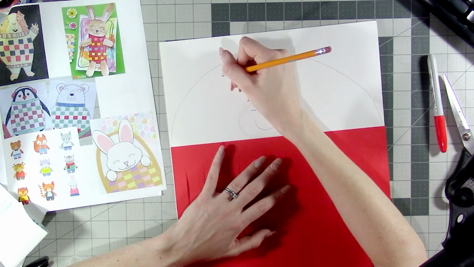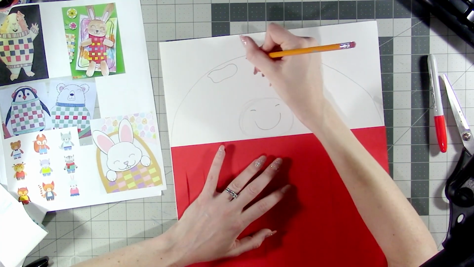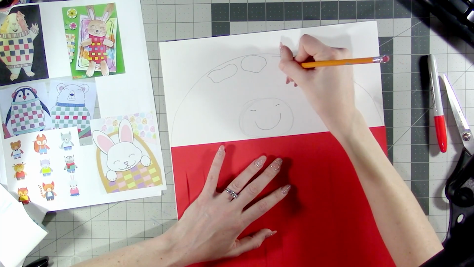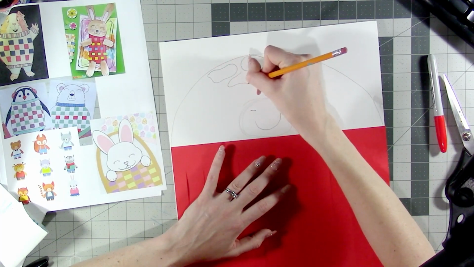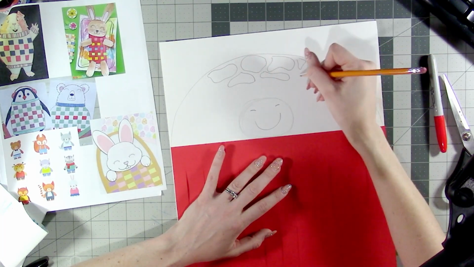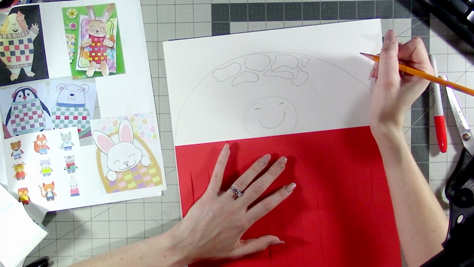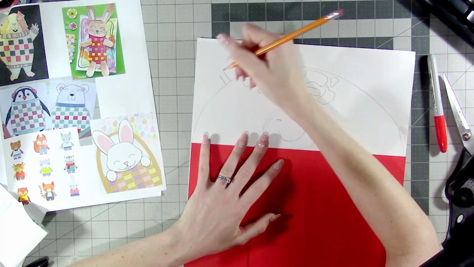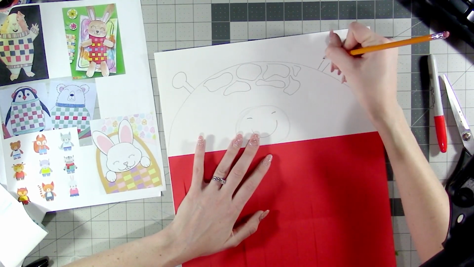Then I'm going to add some just kind of wavy shapes for the giraffe marks. And then I'm going to draw the horns. So 2 lines and a circle. 2 lines and a circle.